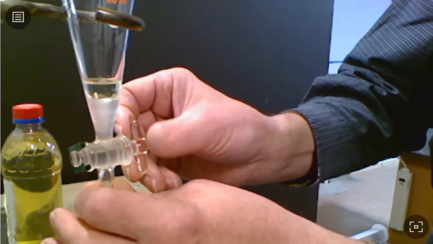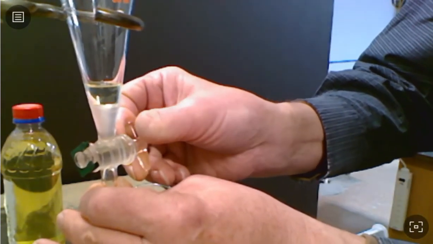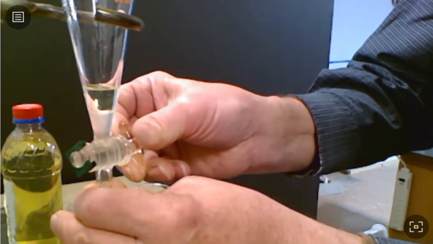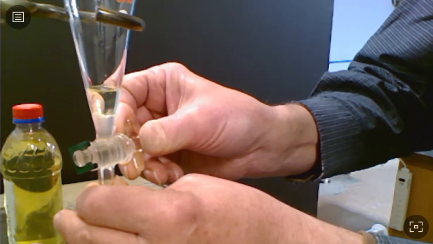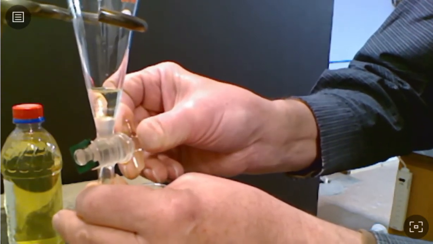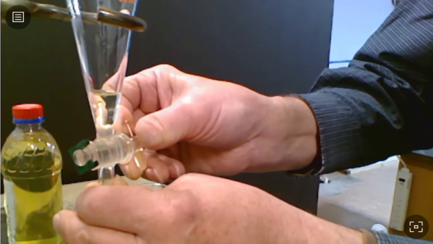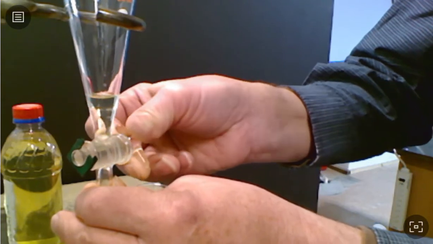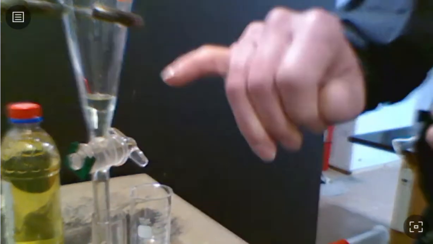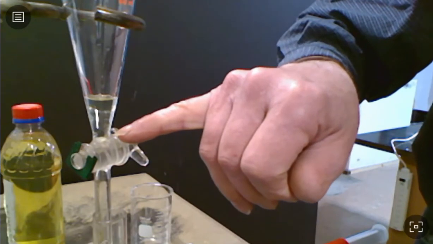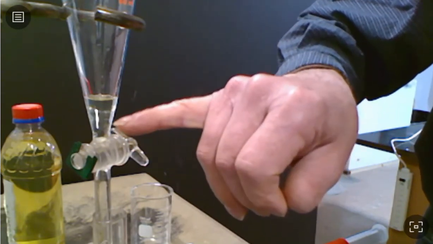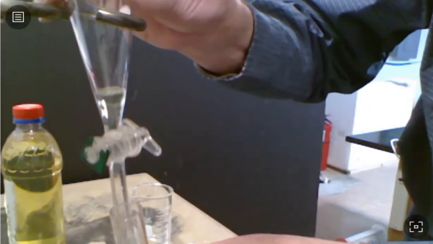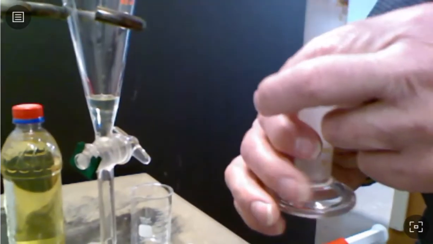That's a little better. Controlling it as I go. There we go. Now I have a little tiny bit of an emulsion right there on the top of the stopcock, but this is all the gasoline layer. And this is now the water layer.